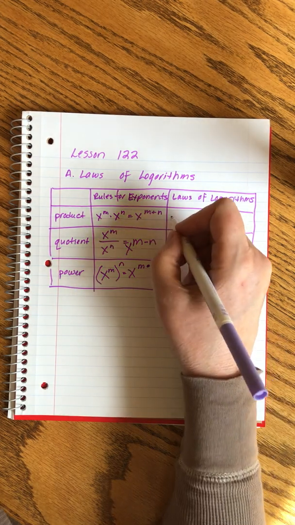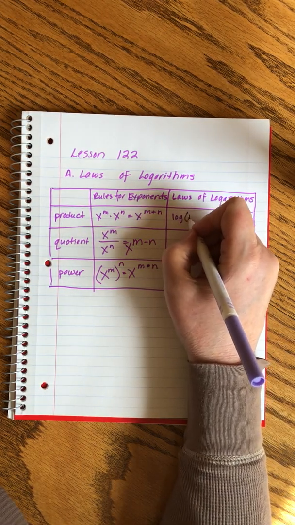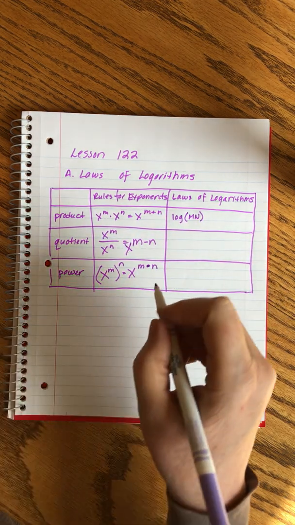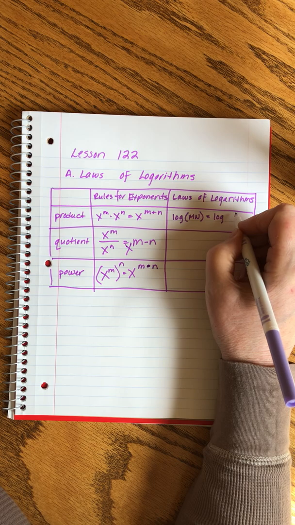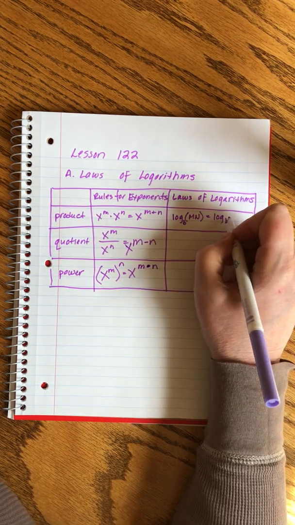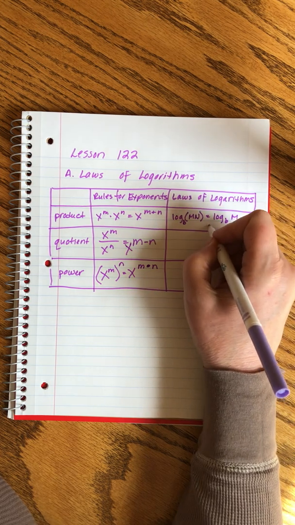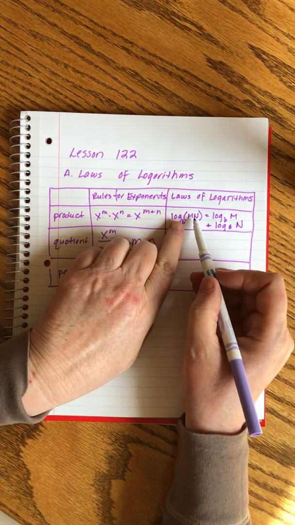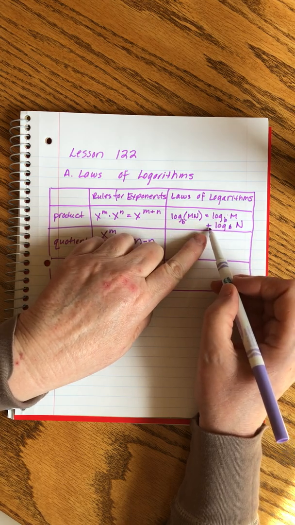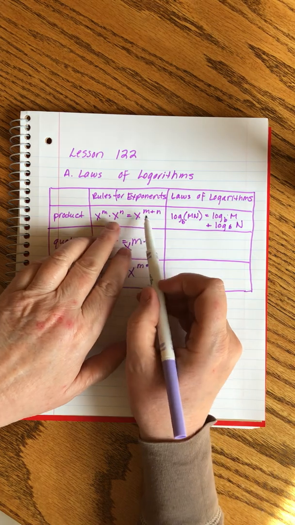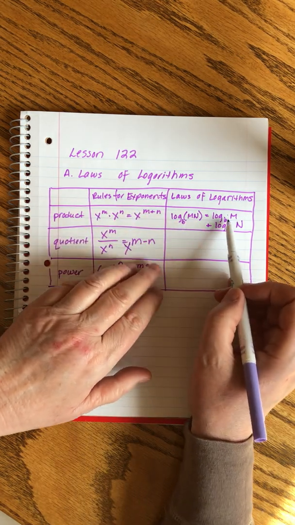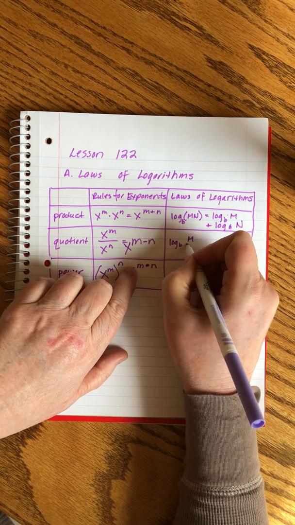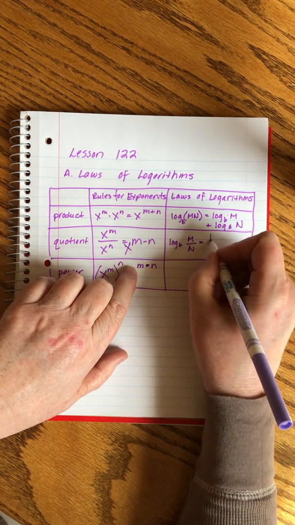All right, so the first one says, if you're multiplying this number, the argument, you can break it out. Let's put a base of b in there. If you're multiplying in a single argument, you can break it out and add the 2 logs. That's kind of like this one. If you're multiplying, then you add. So multiplication and addition go together. And then we know what happens with this one. If you're dividing, then you subtract.